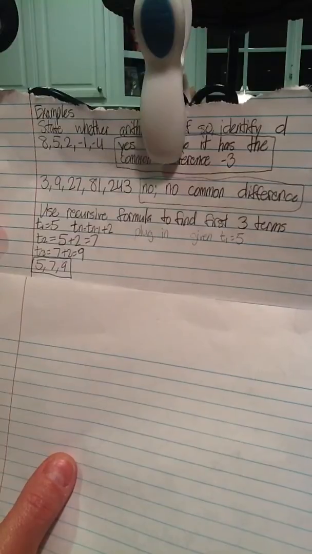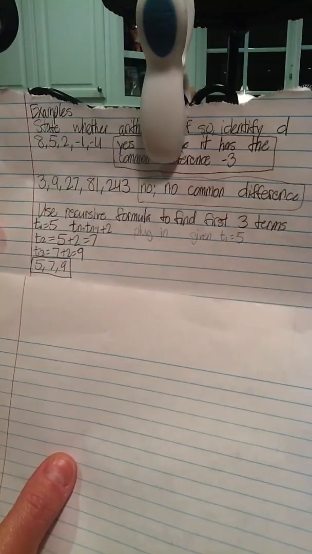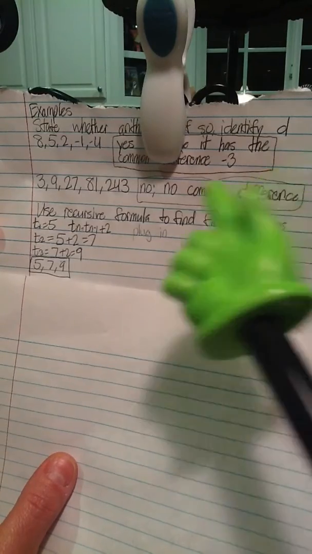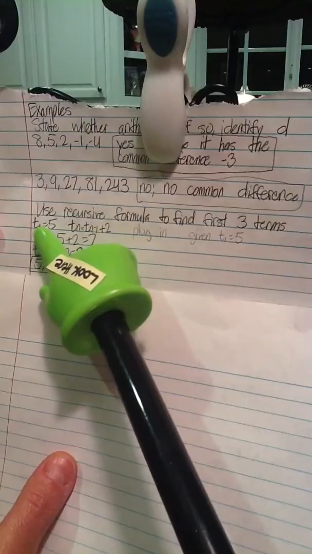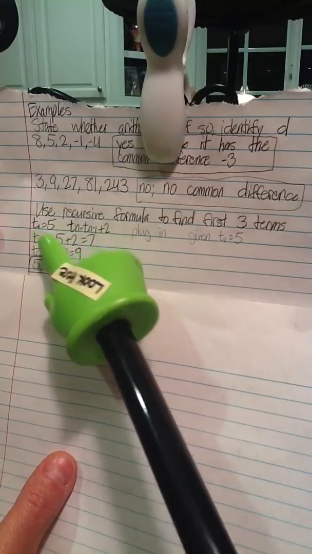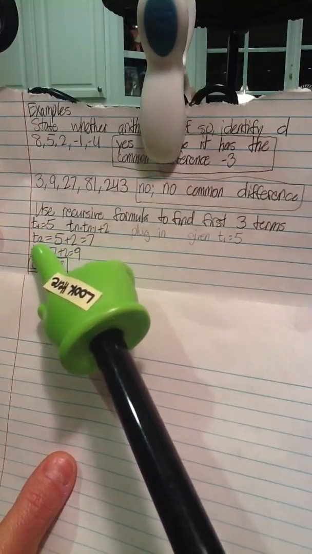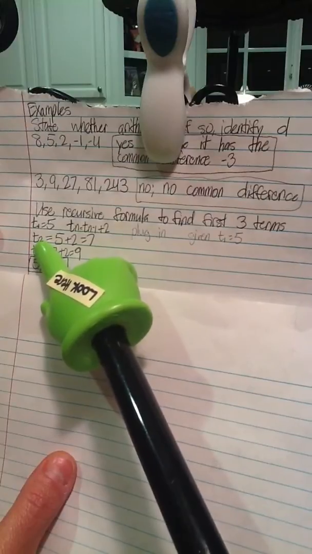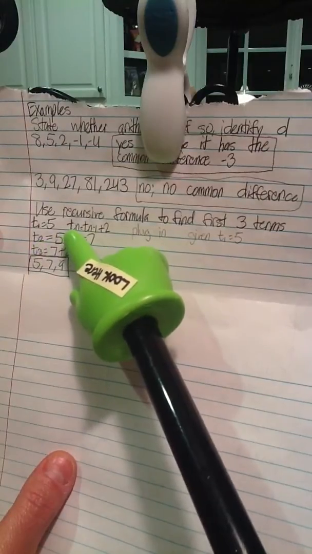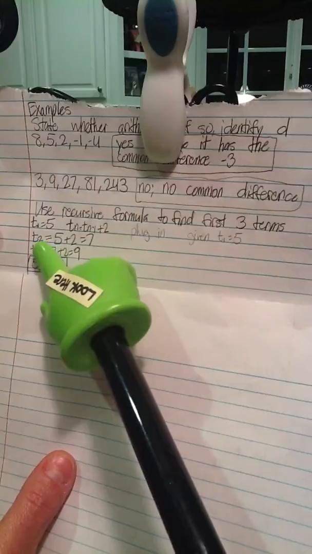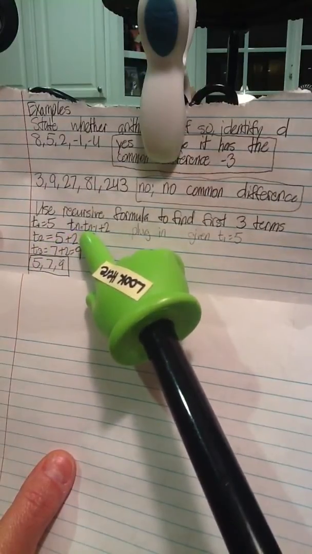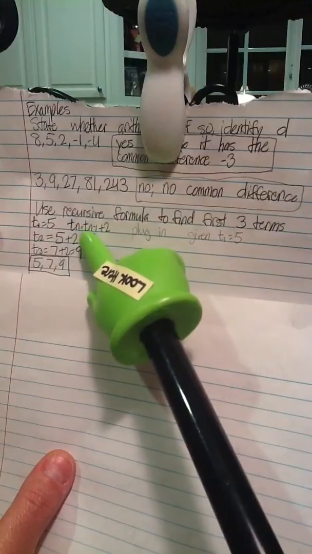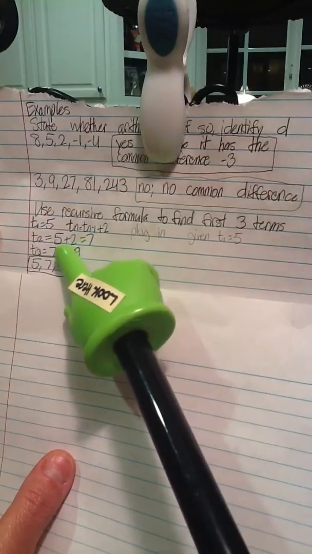This next one is use the recursive formula to find the first three terms. And again, this is the recursive formula, and this is the first term which is given. To find the second term, you plug in T2 for term 2 where Tn is. T2 equals 5, which is the term before Tn, as Tn minus 1.